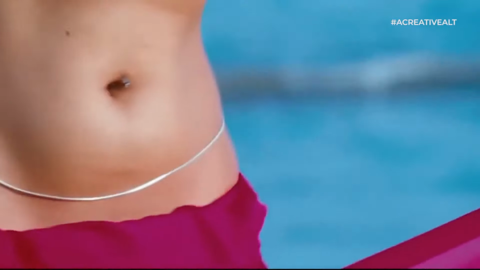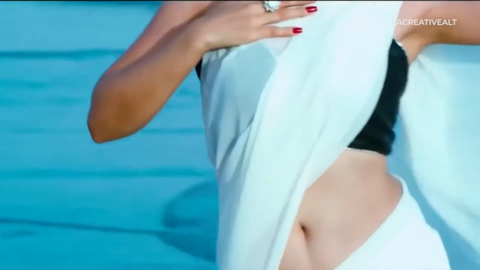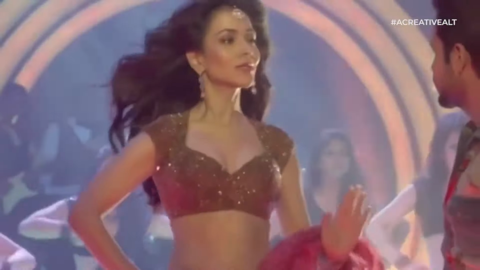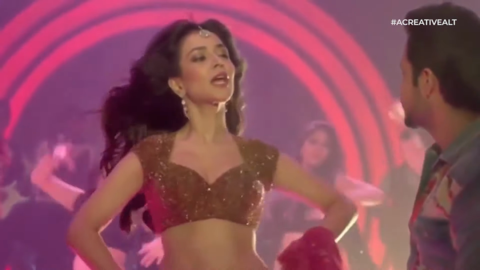I bet there are a lot of other birth scene or pregnancy horror related movies from Bollywood. We all know that Bollywood always has this certain obsession with a woman's belly. I'll be surprised if this is the only horror birth scene that you can actually find from a Bollywood movie. So if you know any other birth scene from a Bollywood movie, I hope you can let me know in the comments below.